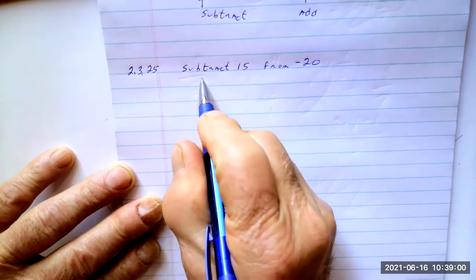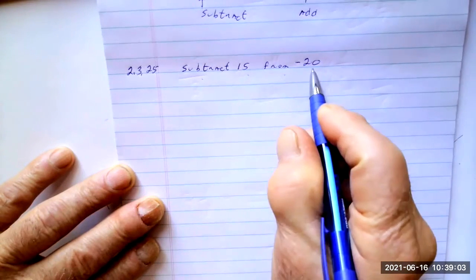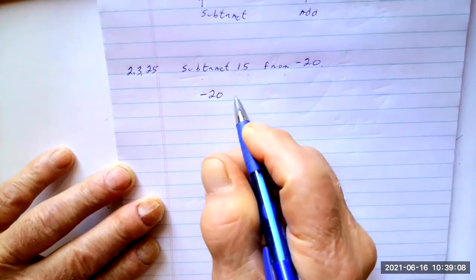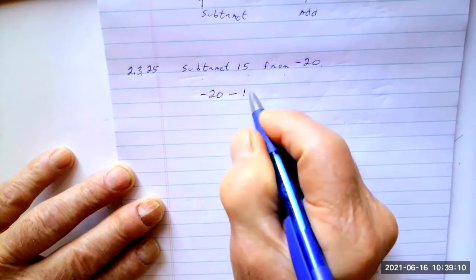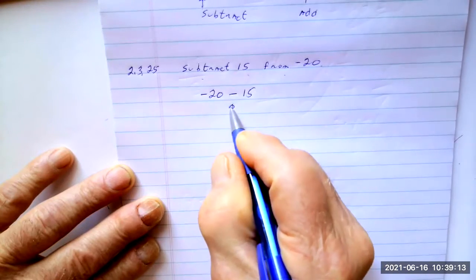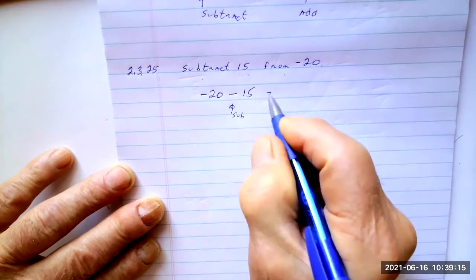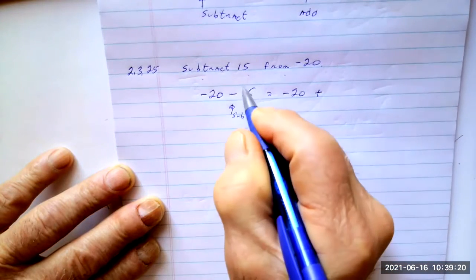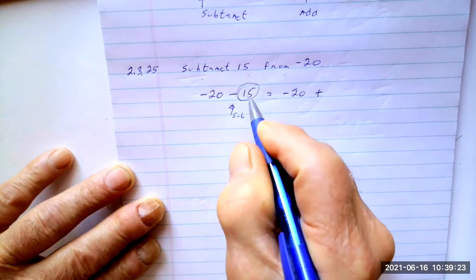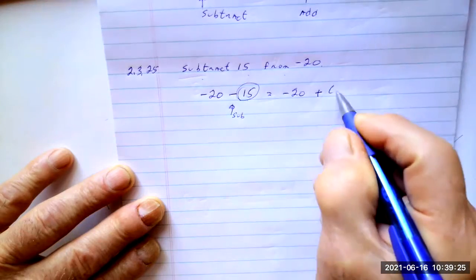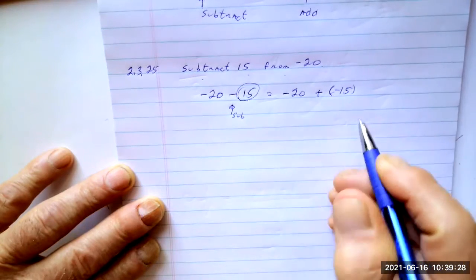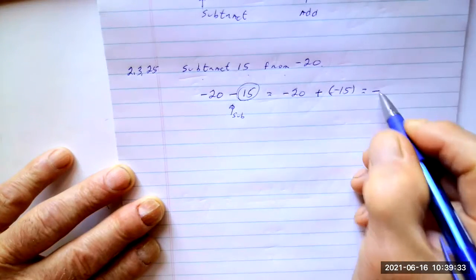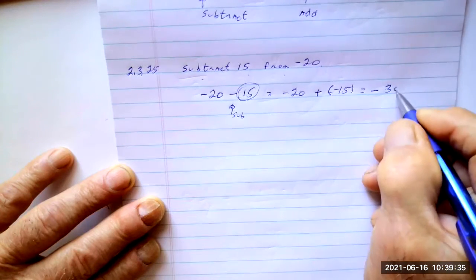This problem says subtract 15 from -20. So therefore, we put the -20 first, and from it, we're going to subtract 15. So we sense that this is a subtraction problem, and we're going to rewrite it as -20, change subtraction to add if we take the opposite of this number. The number itself was 15, so the opposite is -15. Now we want to add two numbers that are both negative, so we're going to get a bigger negative number. In this case, we're going to get -35.